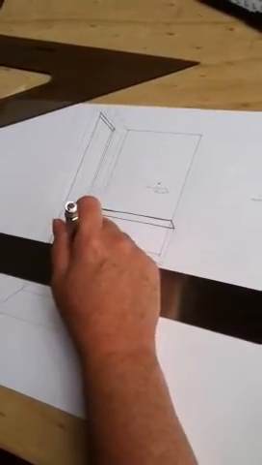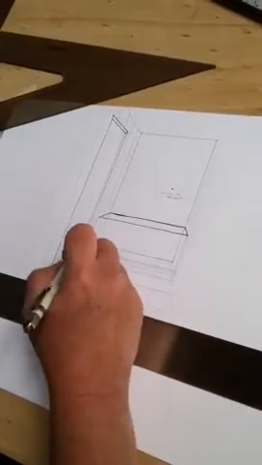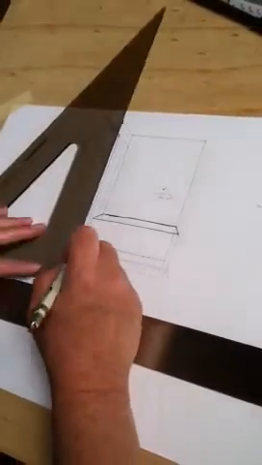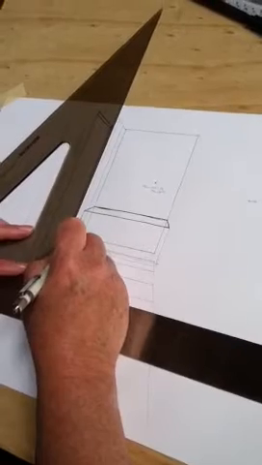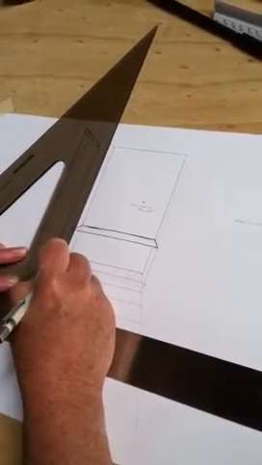And here's my floor. So I can create a little foot on this cabinet if I want to make it a little custom floating cabinet.